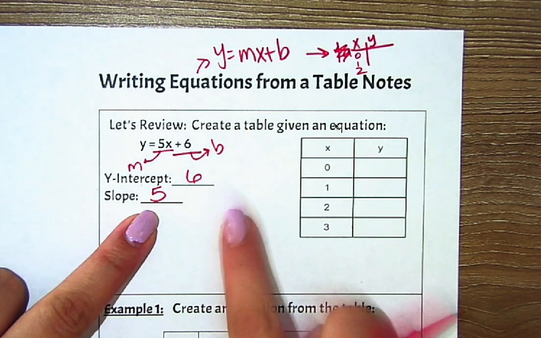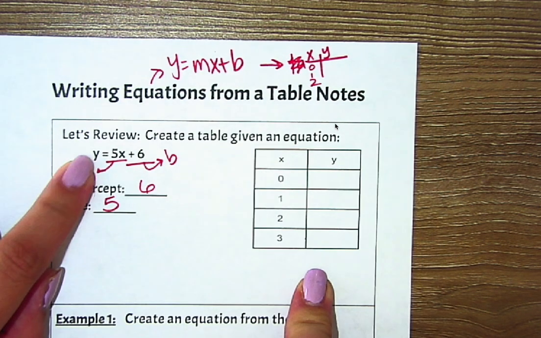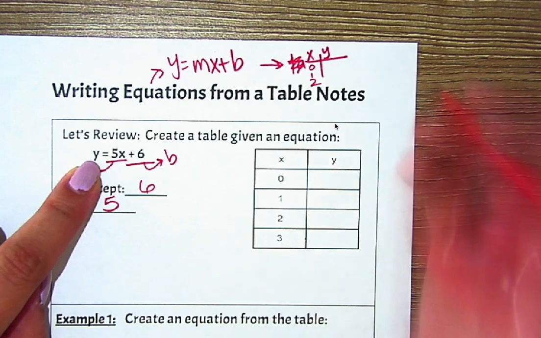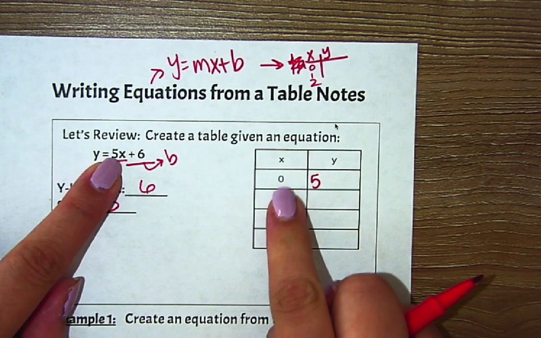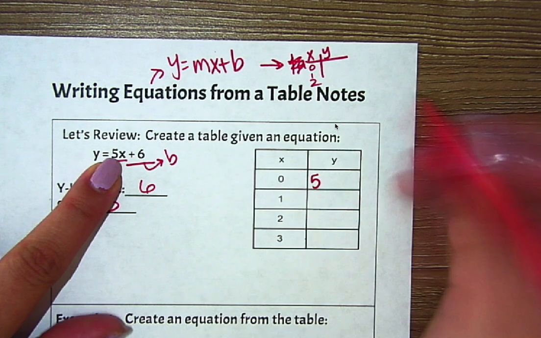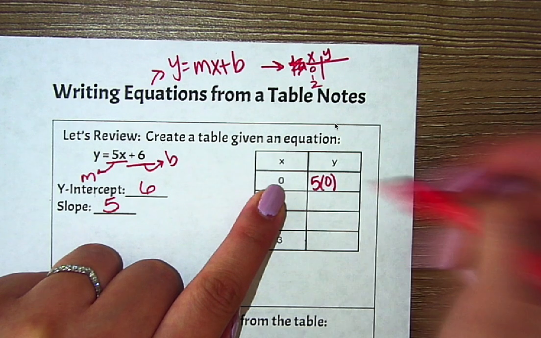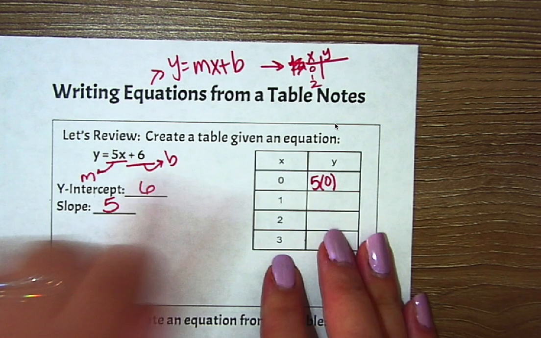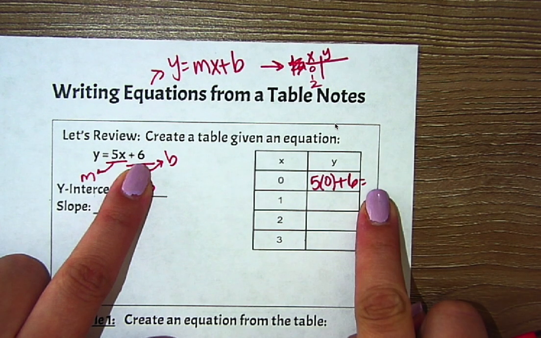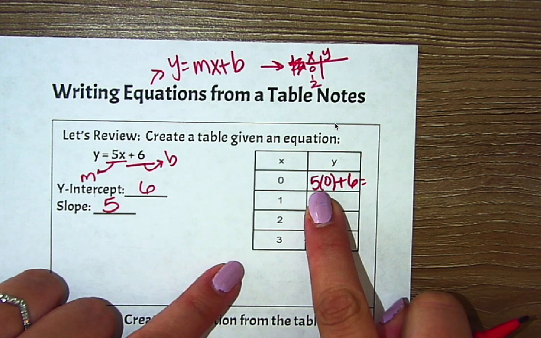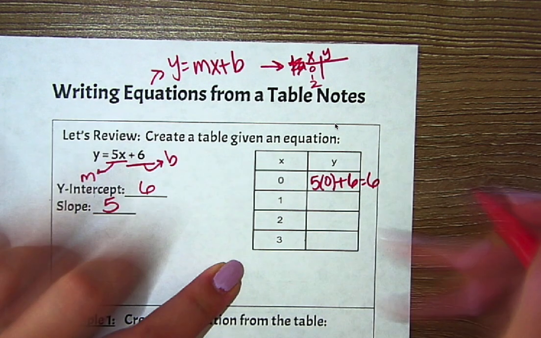So from this equation, I can finish my table. I'm going to use this to get my y value. Okay, so I'm going to put 5. Now I have an x value. We're going to plug in these right here. So I'm going to put 5 parentheses. My x is 0. So I'm plugging in 0. And then it says plus 6. Okay, that's going to give me my y. So go ahead and multiply it. 5 times 0 is 0. Plus 6 is just 6.